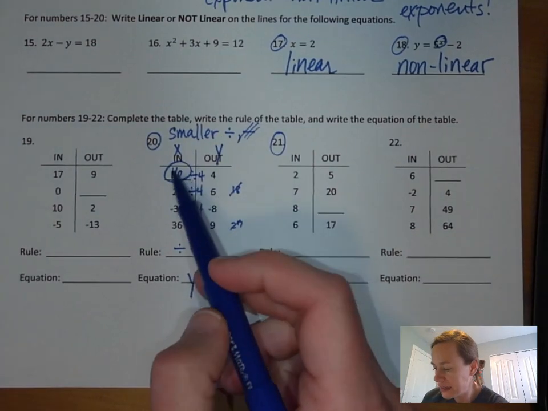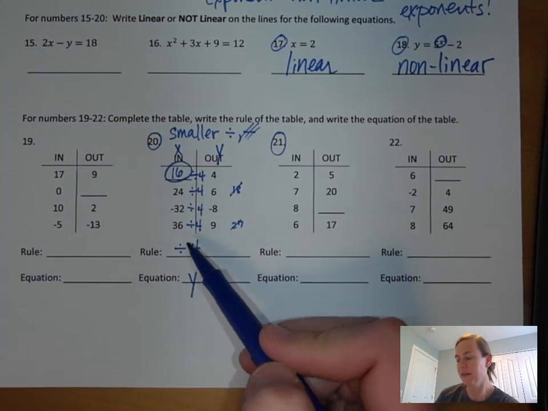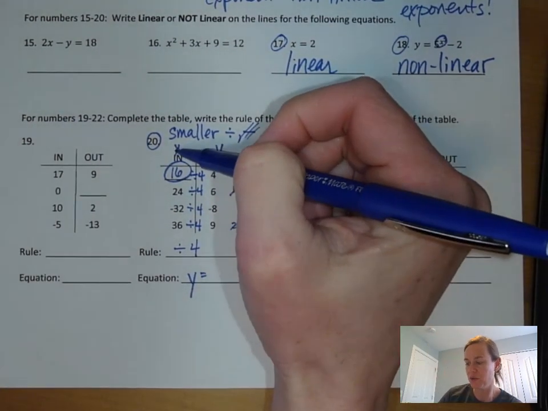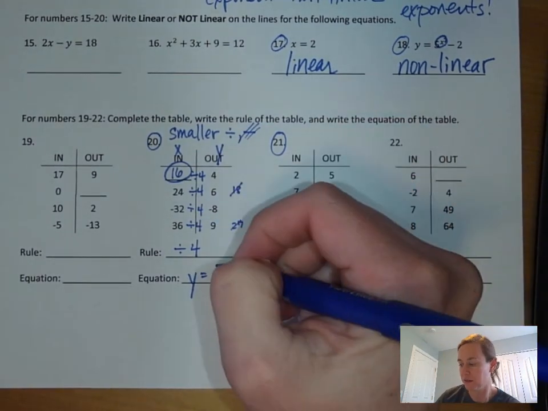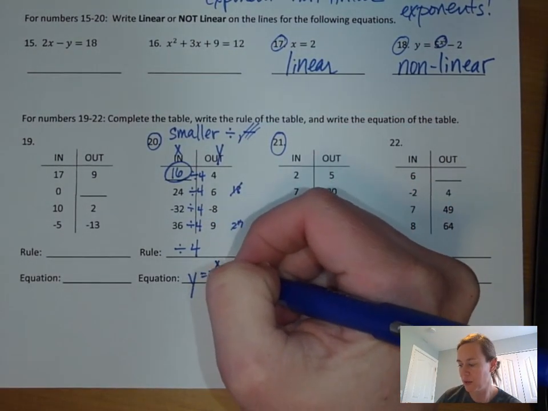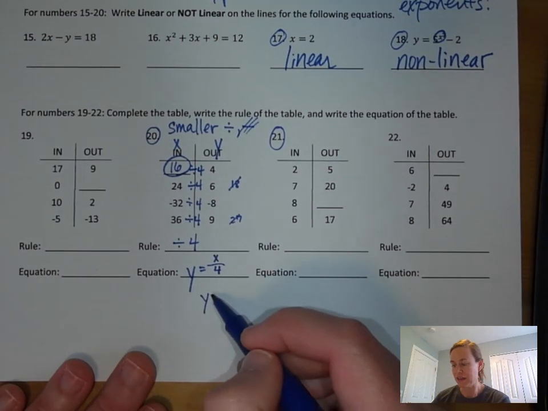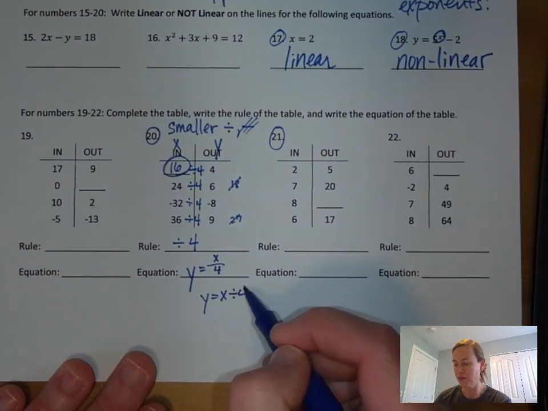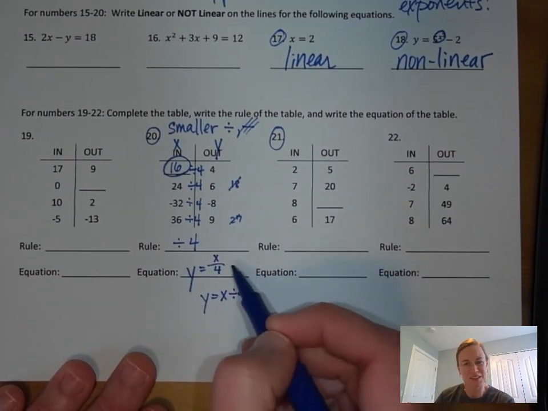So what are we doing to the x's to make them turn into y? Well, we're dividing them by 4. So you're going to do x divided by 4. You can write it like this. It's the way we usually write it. If you wrote it like this, I would not mark it wrong. But this is just kind of more standard here.